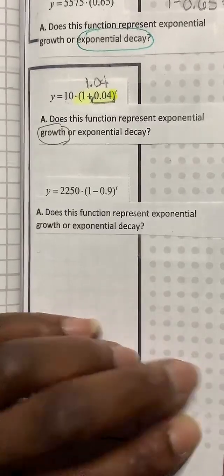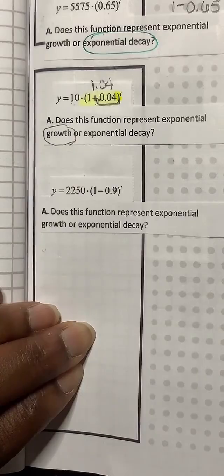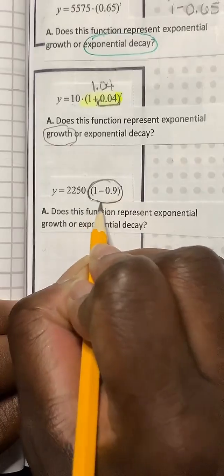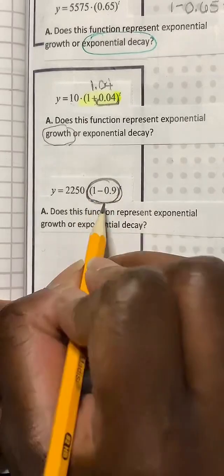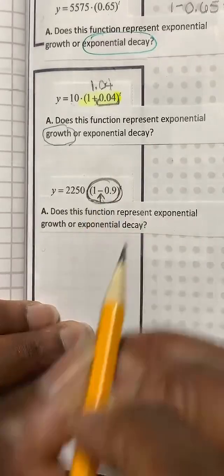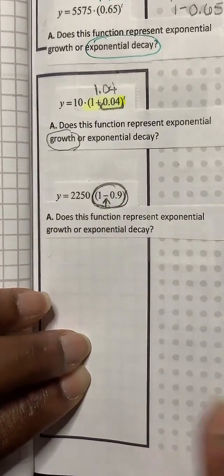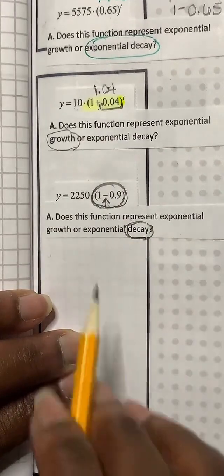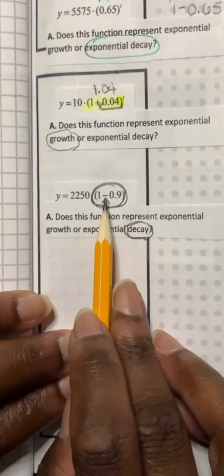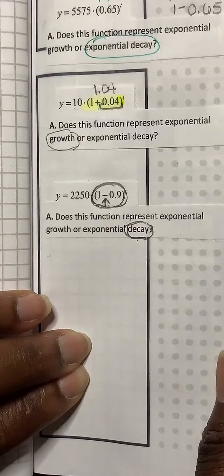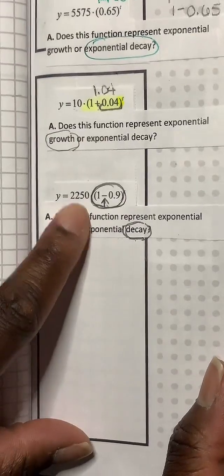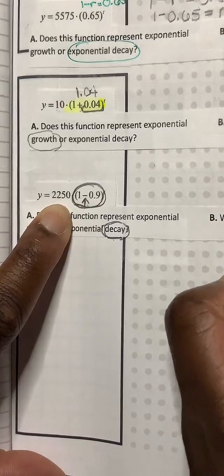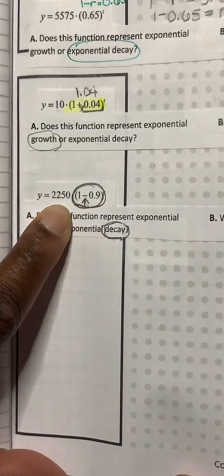All right. So, where do I look? I look right here, smack inside the parenthesis. Okay, what do I see? I see a minus sign. When I see a minus sign, boom, that is decay, because it's going to give me an answer that's less than 1. So right away it's decay. My initial value is the A value, or what's in front. So that's the 2,250. Okay, a lot of you guys got that part right.